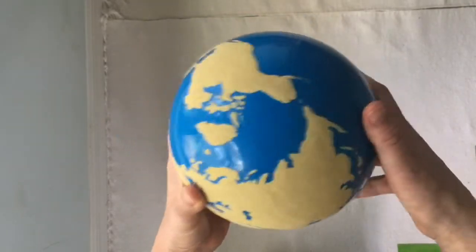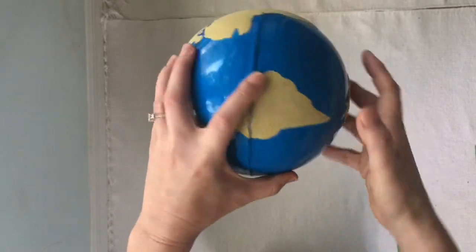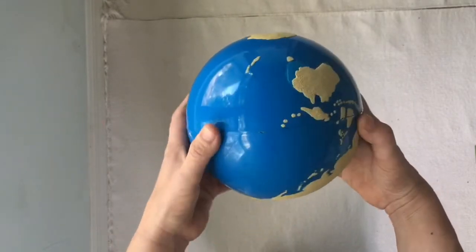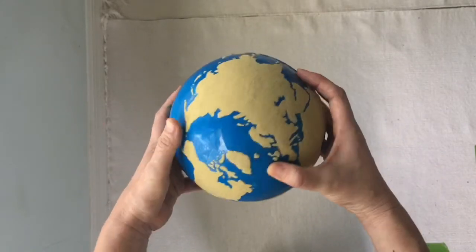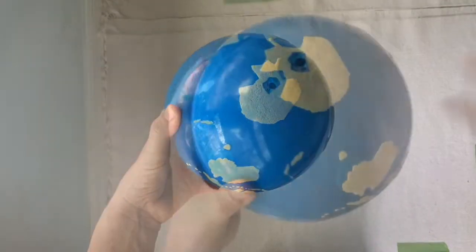And we can use them to learn things like where things are located on planet Earth, what things look like on planet Earth. We can compare these things on planet Earth with one another. Are you getting dizzy yet? I'm doing a lot of spinning. But so does planet Earth.